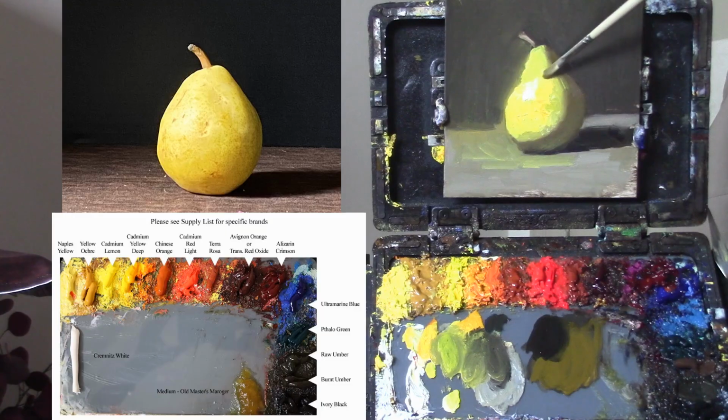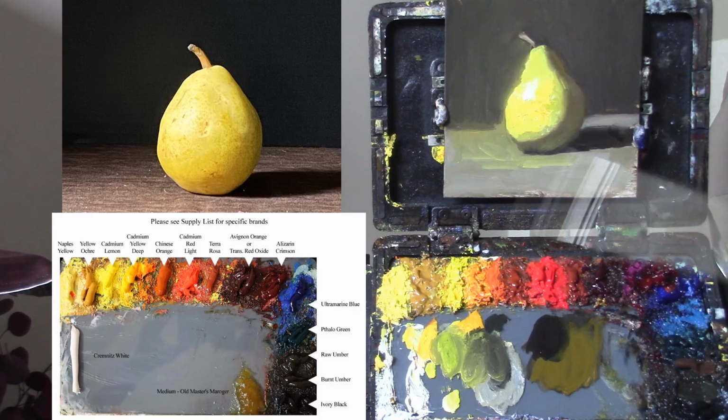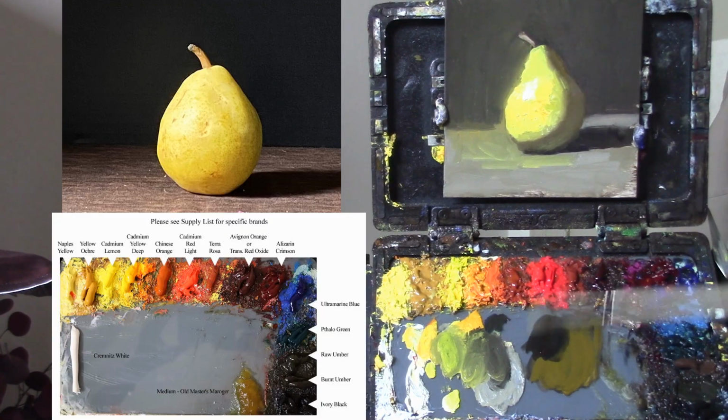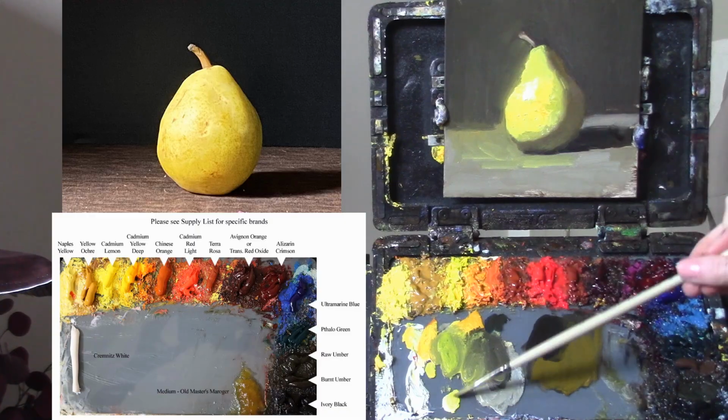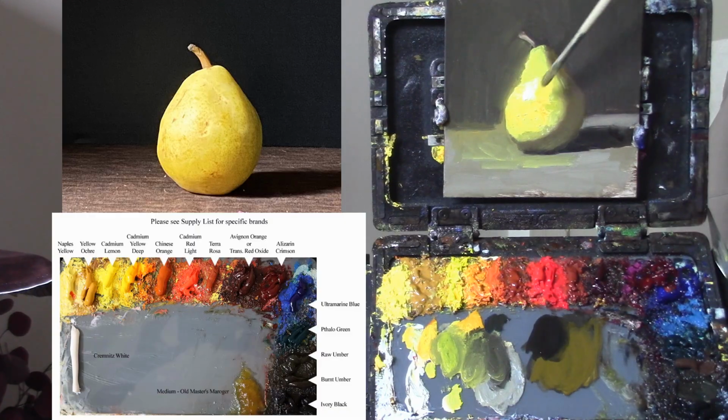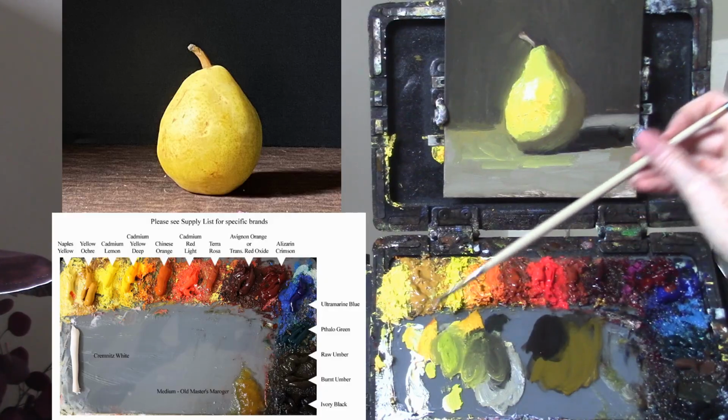I want to caution you about oil paint. It is thick and gooey, and maybe that feels scary to you, but you're never going to learn to paint with oil paint unless you just go with it, unless you embrace the thick and gooey nature of it.